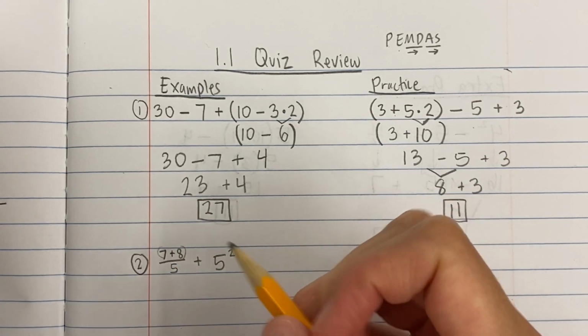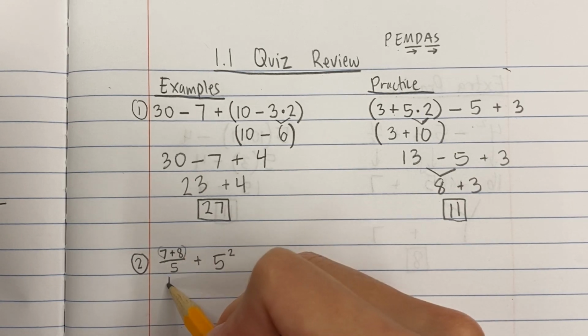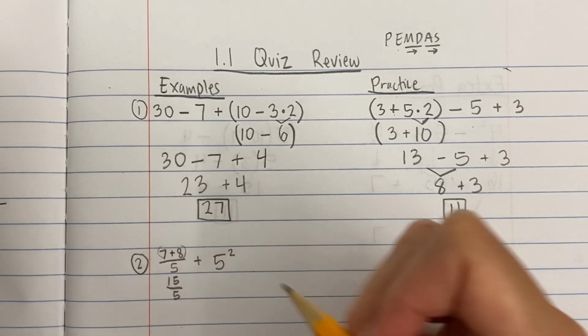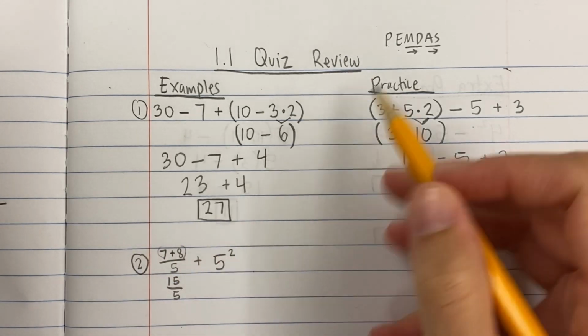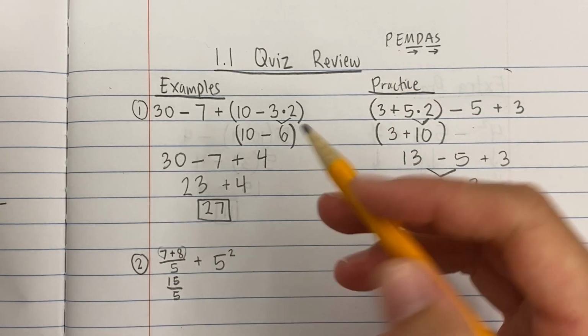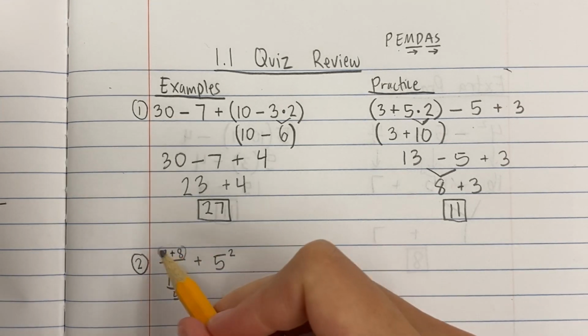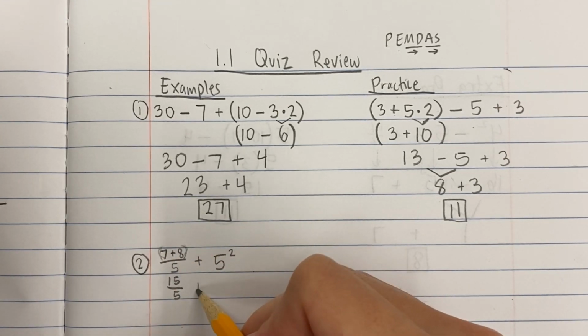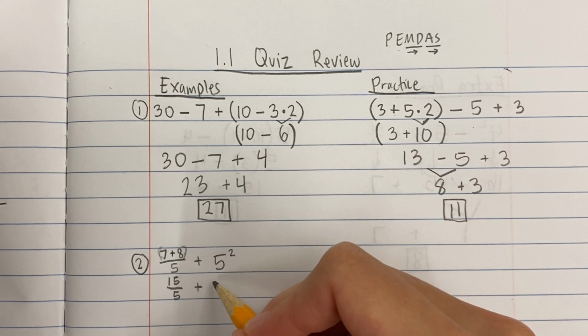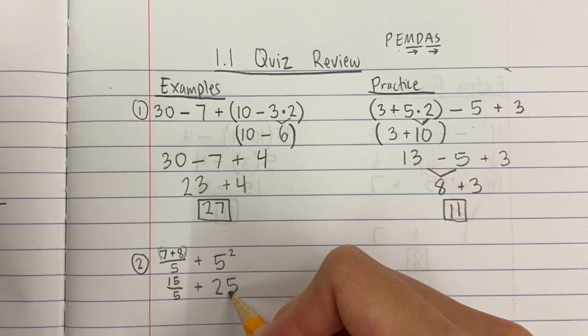So I can use my fingers here or whatever you need to do. 7 plus 8 is 15. And that's still being divided by 5. Okay. Now notice exponents actually come first, right? Like I should have been solving the exponent first, but I can do this addition up here. This was kind of in parentheses anyway. And then I can also simplify this in the same step. It's okay for me to do more than one thing in a step.